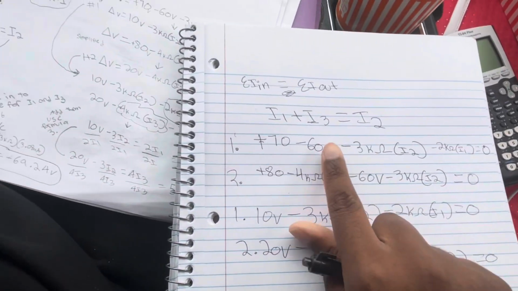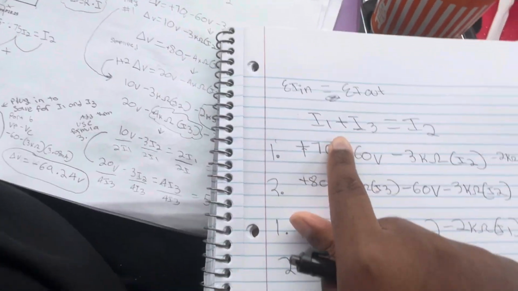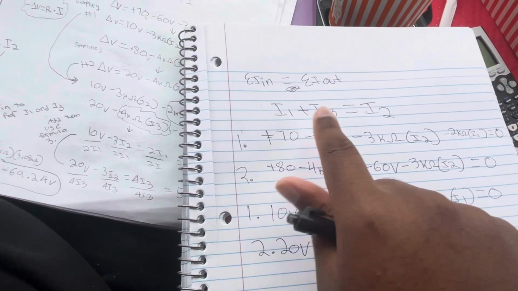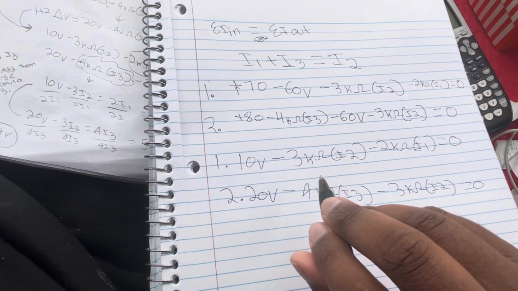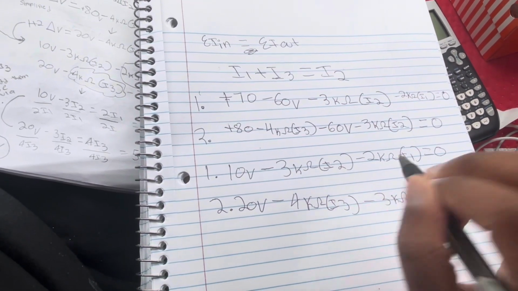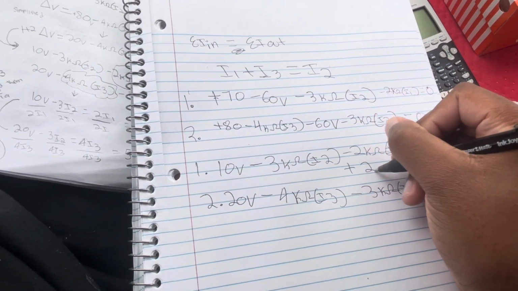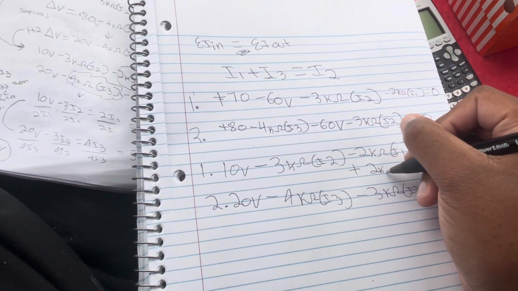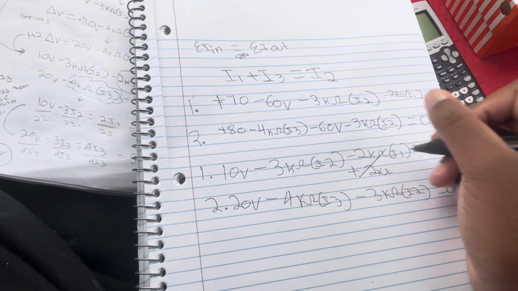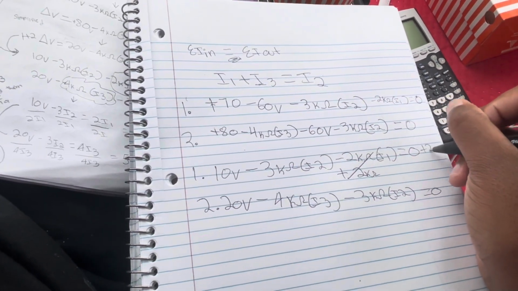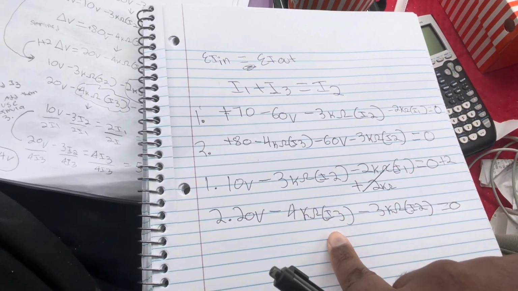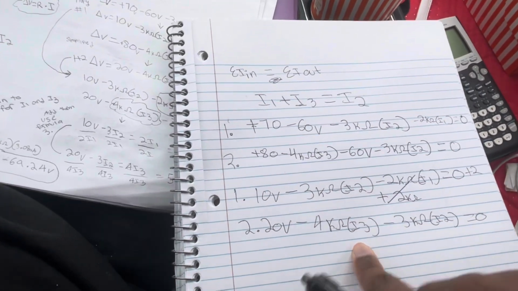Now, like this equation I wrote up here, we need to get I1 and I3 by itself. So we see I1, in order to get it by itself, we add 2 kilo ohm. That gets crossed out. We add the 2 over here. And then here we need I3 by itself.